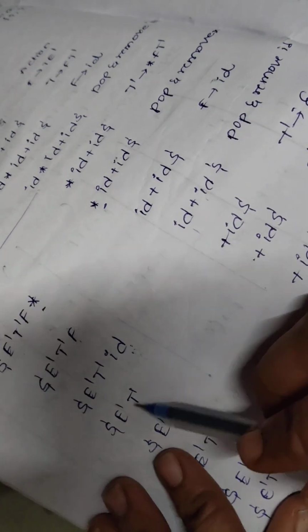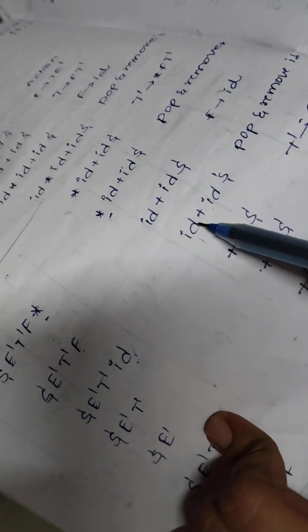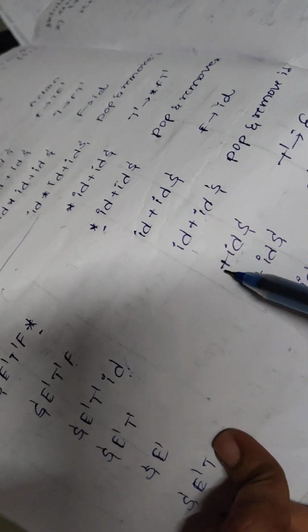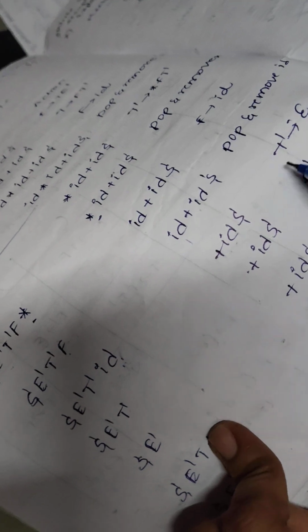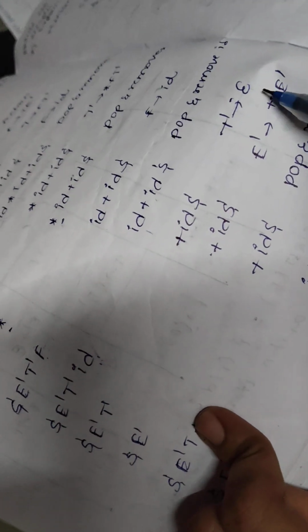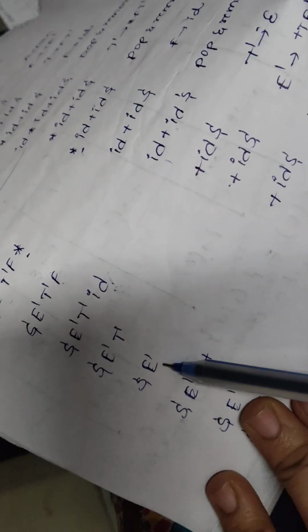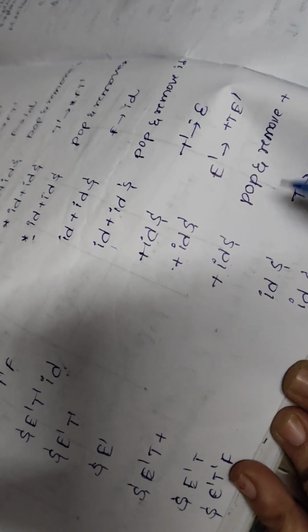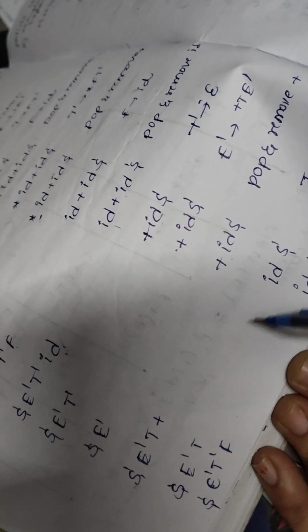After removing id you will get E dash T dash. This will be popped, right? So you will be left with this. In this, id is also popped, right? So the remaining is this. So T dash and plus: T dash produces epsilon. So there is nothing to push here. So you just need to pop this T dash. After popping you will get E dash only. Here plus id. Both are the same element, so you need to pop and remove plus. So after removing you will get this only: E dash T and id dollar.